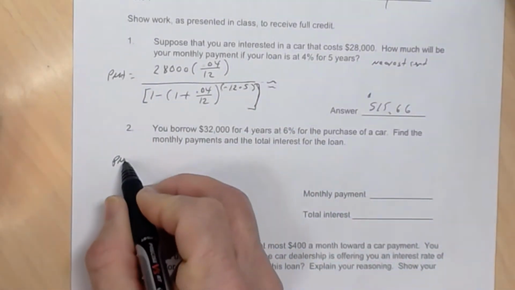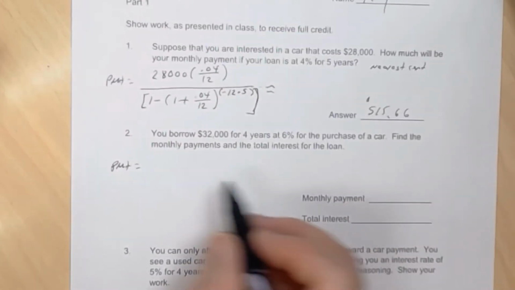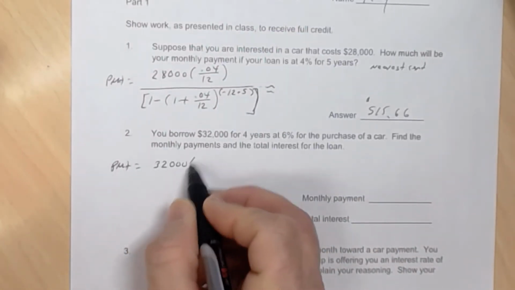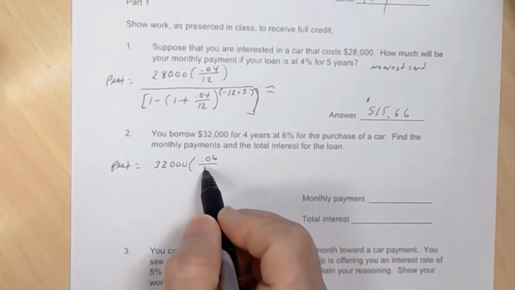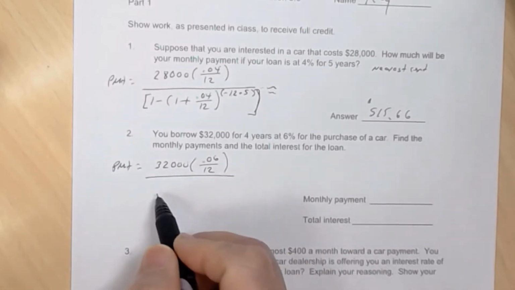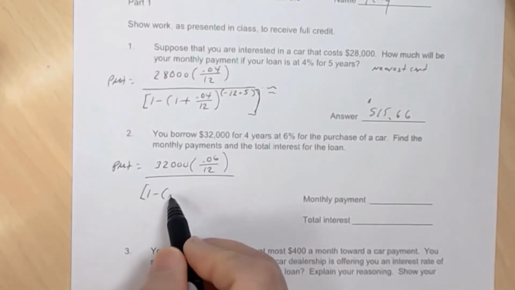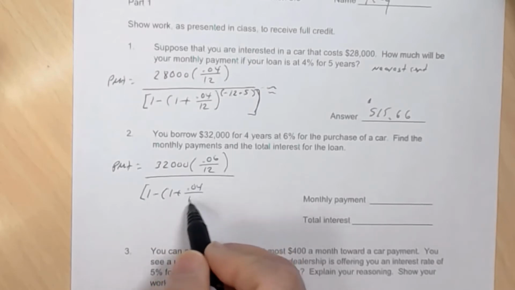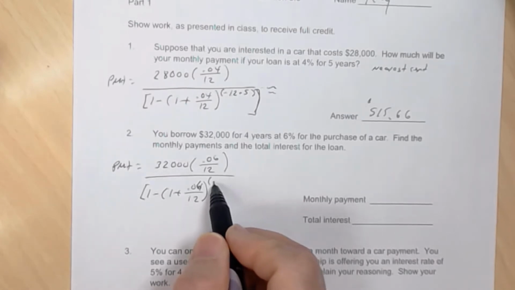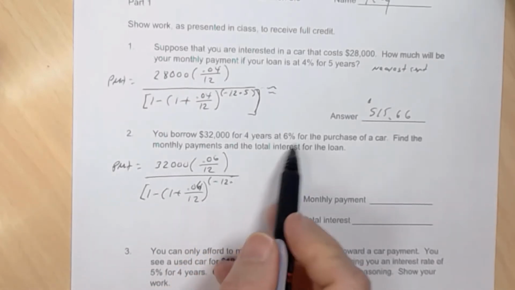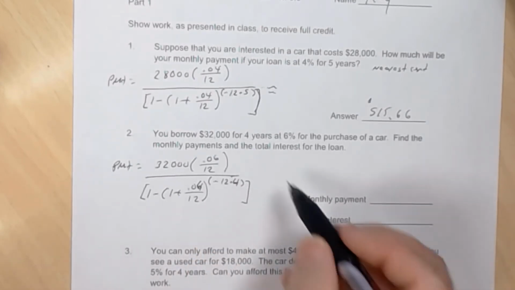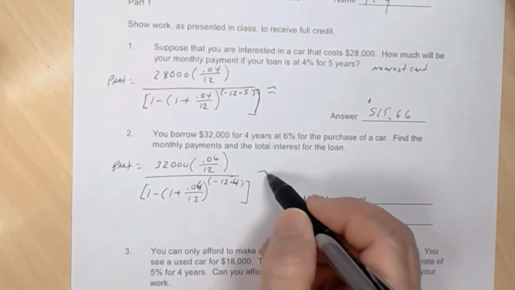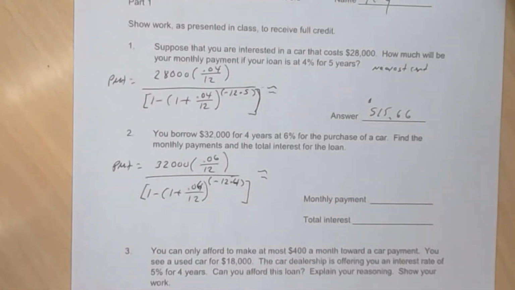So you're going to say payment equals, all right, this time it's 32,000 times the rate, which is 0.06, 6%, divided by the number of installments, 12 per year. All that's being divided by 1 minus, in parentheses, 1 plus 0.06 divided by 12. Now my exponent, in parentheses, you're going to say negative 12 times the time, which in this case is 4. Then close the parentheses and close the bracket. And so therefore, use your calculator. Let's see what that is.